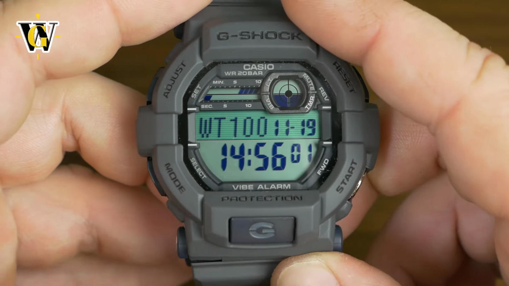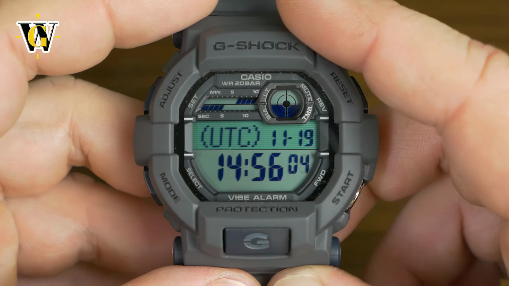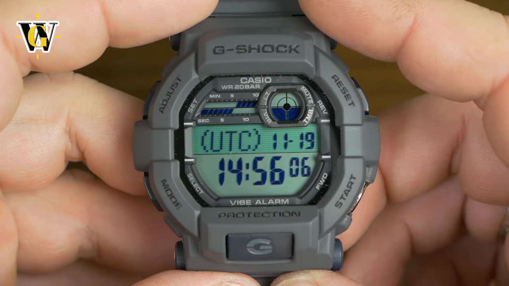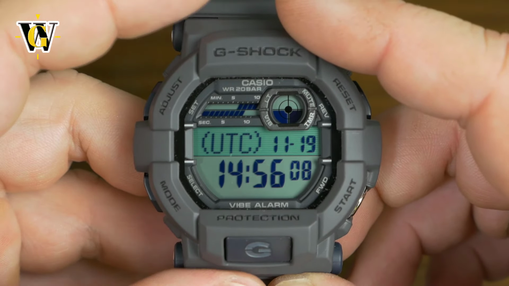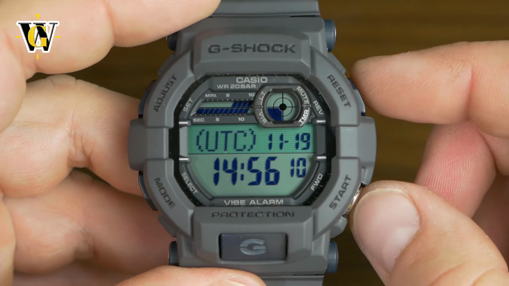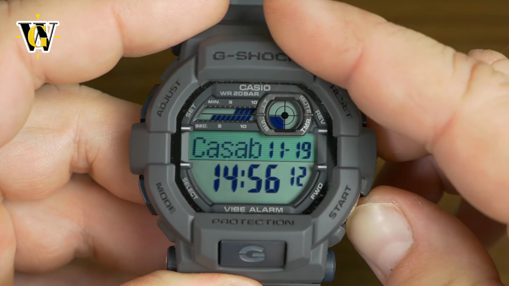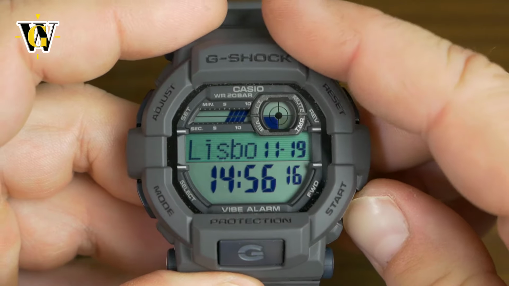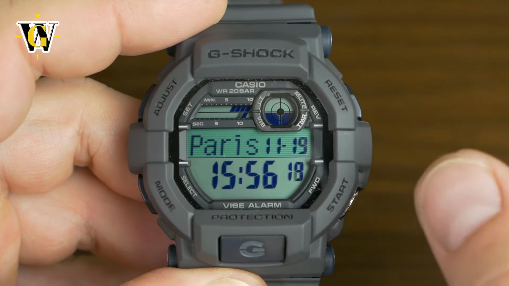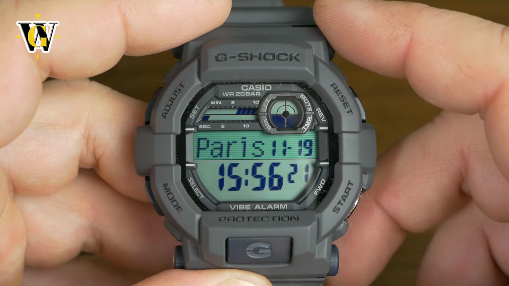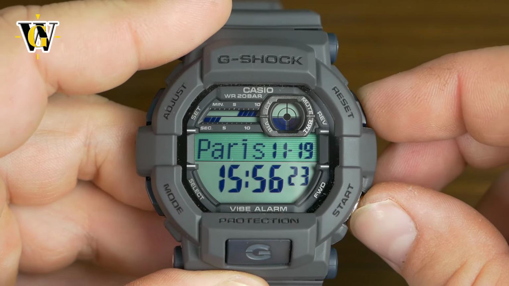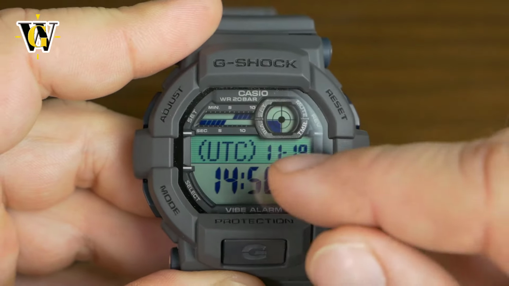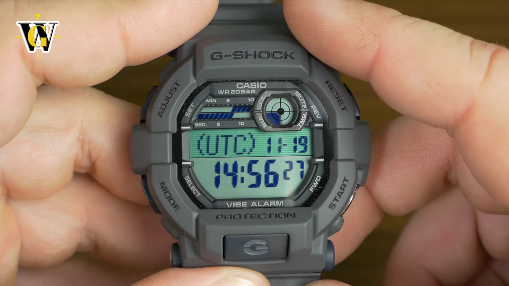The first function is the world time. This watch comes with, I believe, 30 and something time zones and 100 world cities. To toggle between the cities, you use these two buttons. So you can go due east, you can go due west. Since this does have 100 cities, you also have a shortcut back to UTC by pressing and holding these two buttons simultaneously. So you press it, and as you can see, it just jumped back to the UTC.